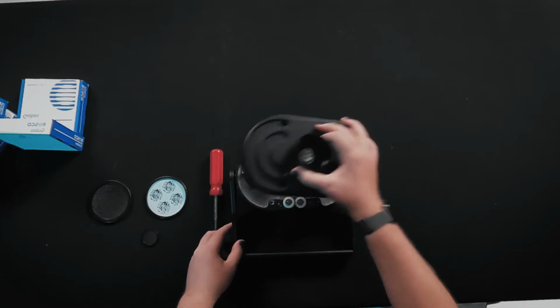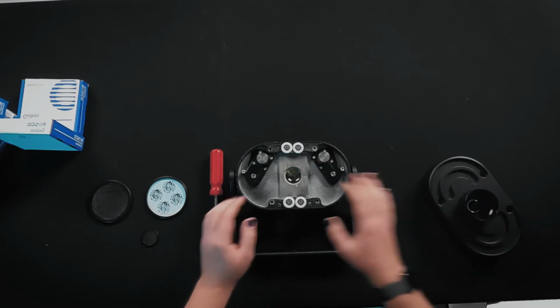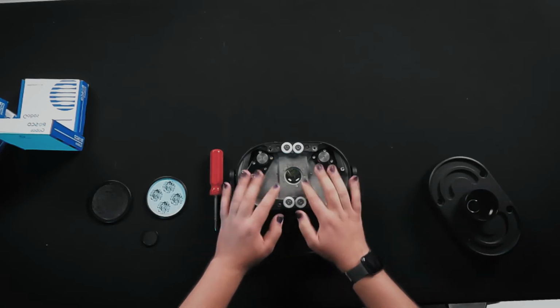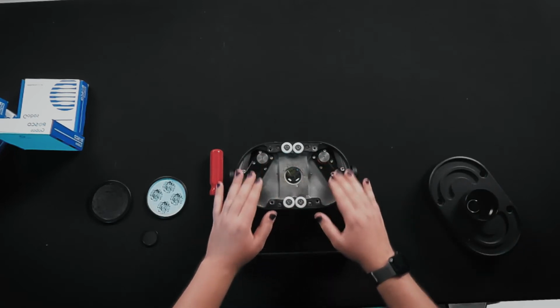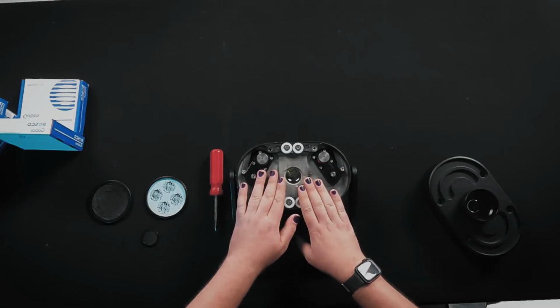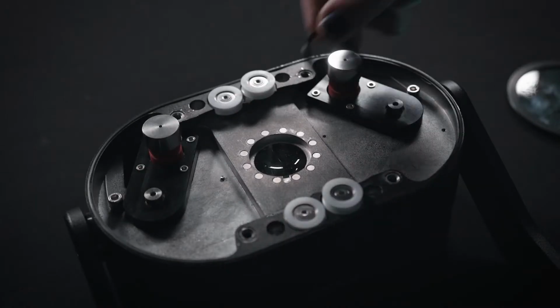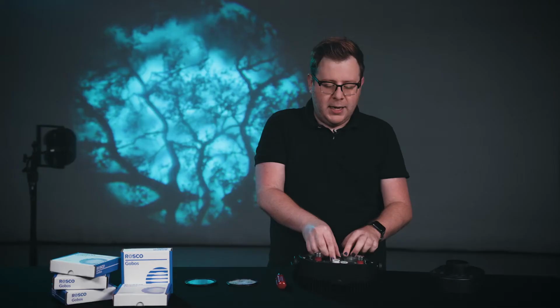Alright, so now let's take a look at the fixture and put our templates in. As we open the fixture, remember we've got 3 different locations that we can populate. Our first is our static slot here, and then we have 2 additional animation wheels that we can populate. For this effect, we're going to start with a piece of Dichroic for the static slot, and what this is going to do is color our overall image. Make sure that's gently nestled in there.